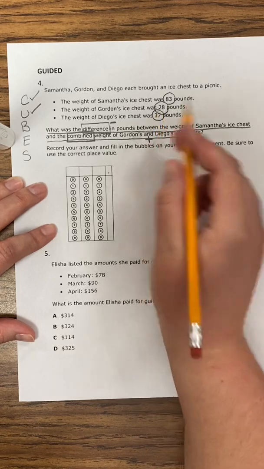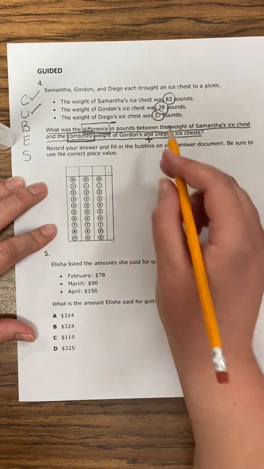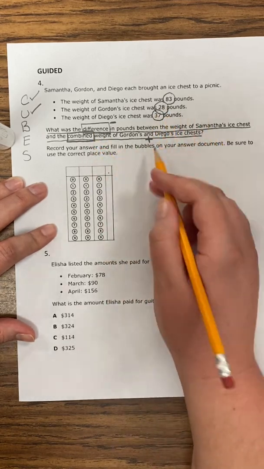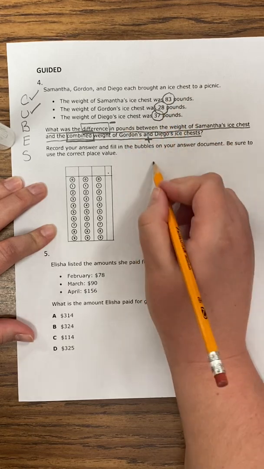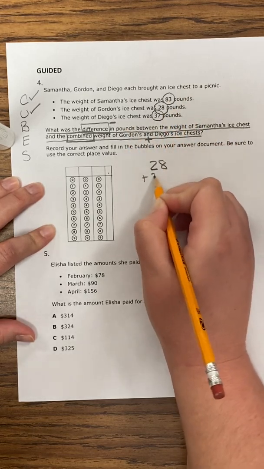Okay, so let's actually solve this problem. Here we go. So we need to know Samantha's. So no, we need to add Gordon and Diego. So we have 28 plus 37.